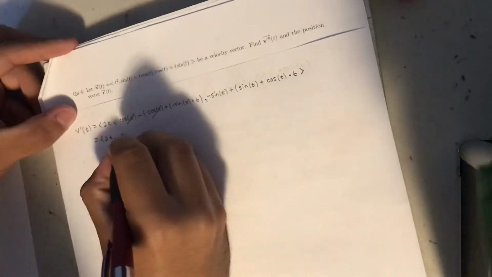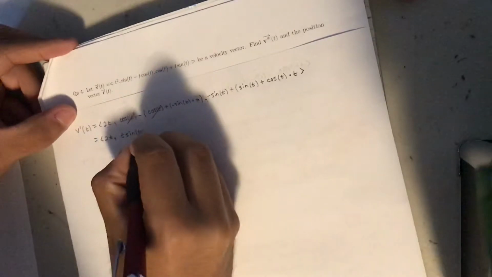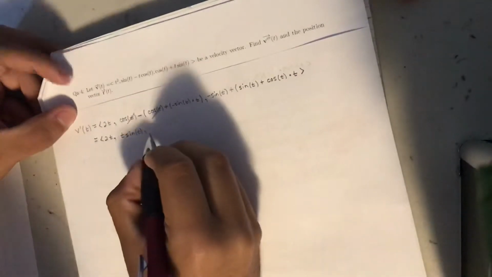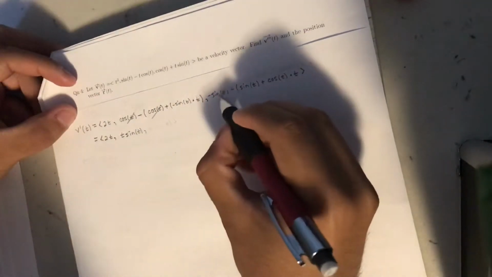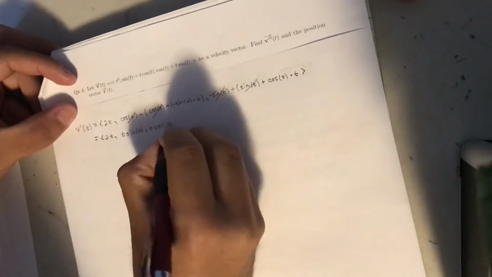2t. Cosine t minus cosine of t cancel out. And then we have negative and negative, which becomes positive. So we have t sine t, and then we have negative sine t plus sine t cancels out, and we are left with just t cosine of t.